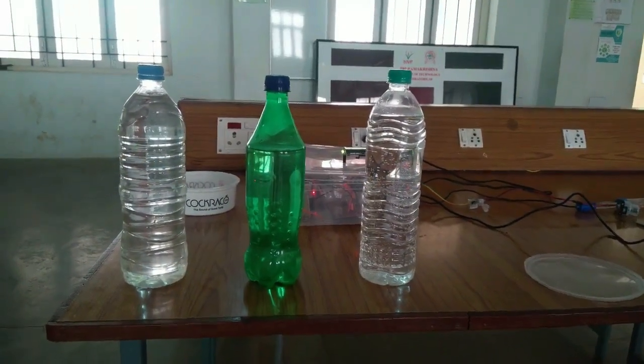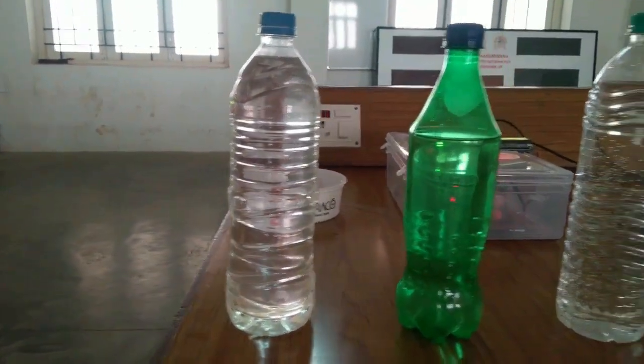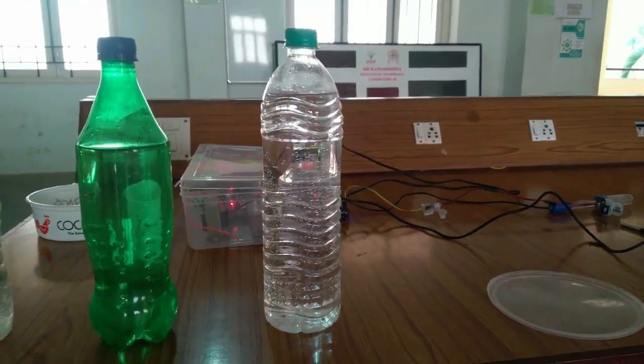Three types of water are collected: normal water, river water, and salt water.